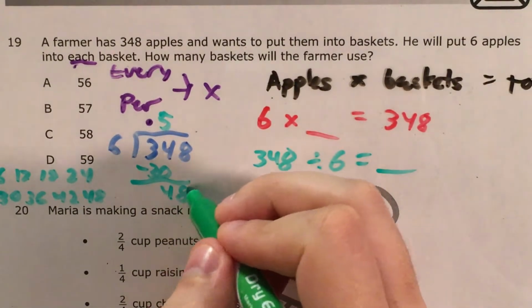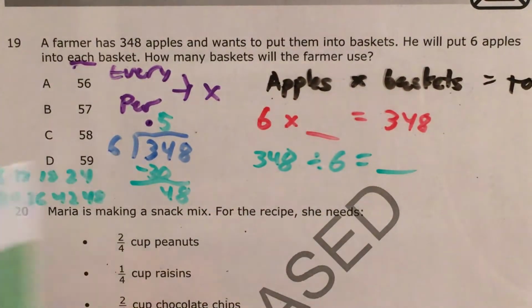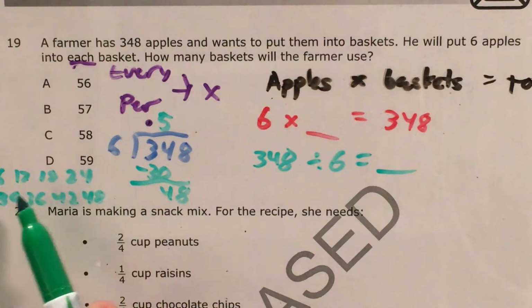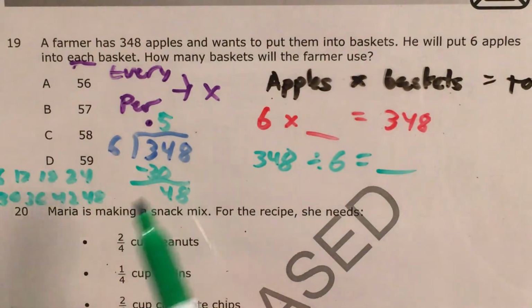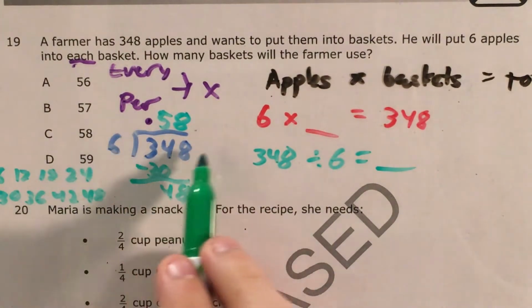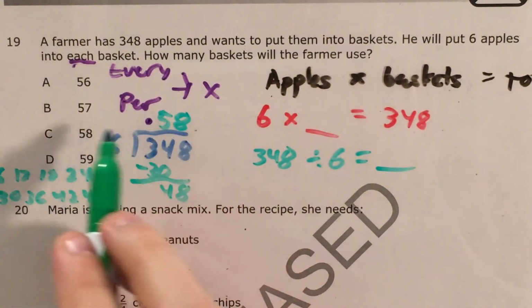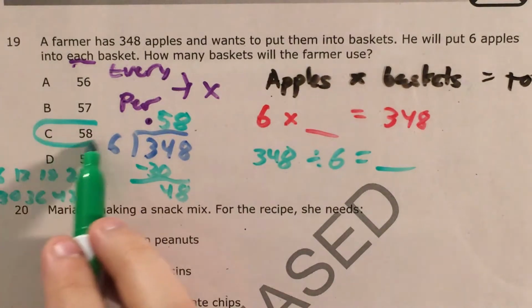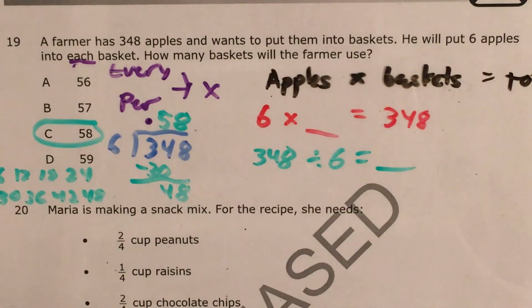I'm going to bring down my 8 in the ones place, and now I'm going to compare 6 to 48 ones. And I'm going to see how many times 6 goes into 48. So that's 1, 2, 3, 4, 5, 6, 7, 8. 6 goes into 48 8 times, which means 6 goes into 348 58 times. So thankfully, that is one of my answers, and I know I did this correctly. So my answer is going to be C, 58.